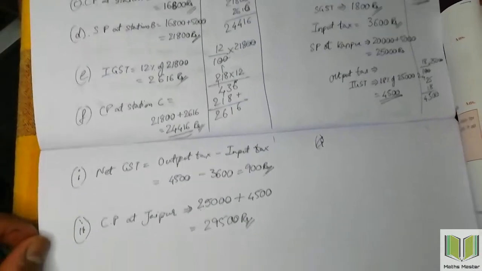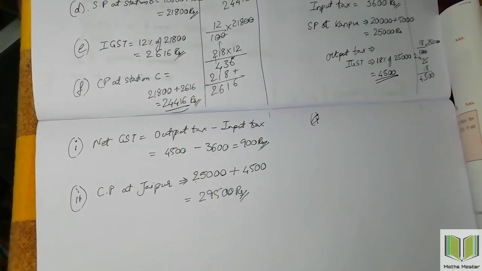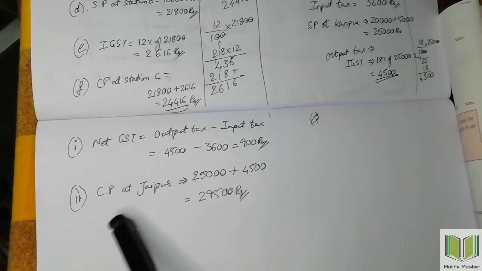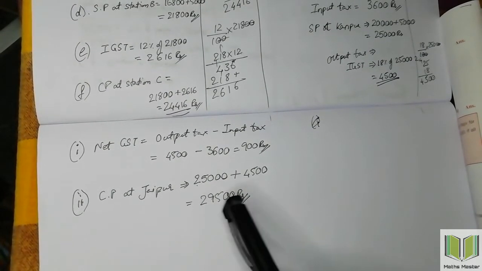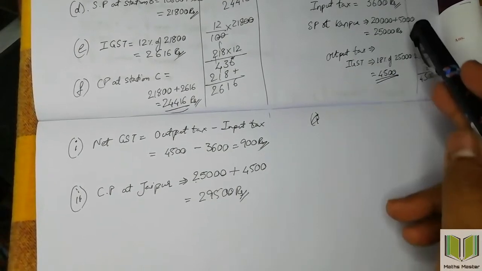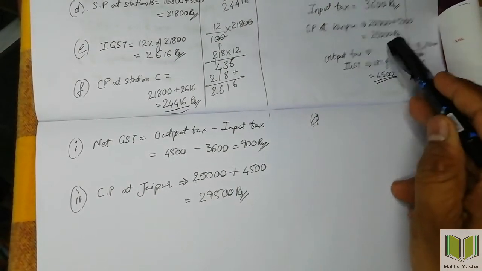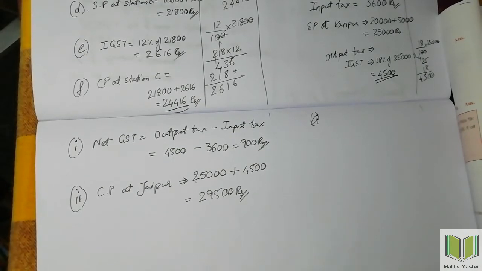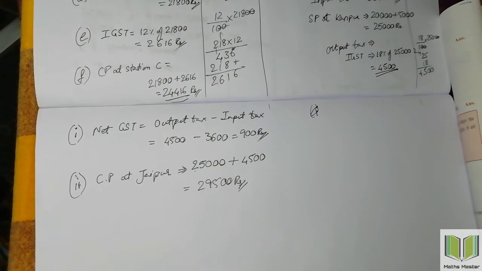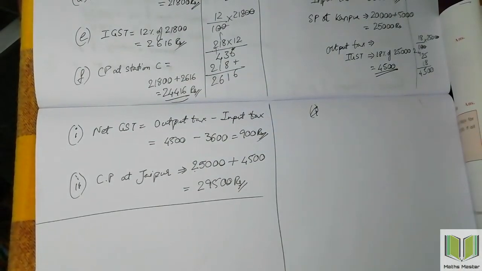See, what happens in this case is they are asking for the cost of goods and services at Jaipur. At Jaipur, the cost of goods and services will be equal to 25,000, that is the selling price of the Kanpur person, and the IGST added, which is equal to 4,500, makes it 29,500 rupees. Okay, I hope you understood this part. Let's go for the third question.